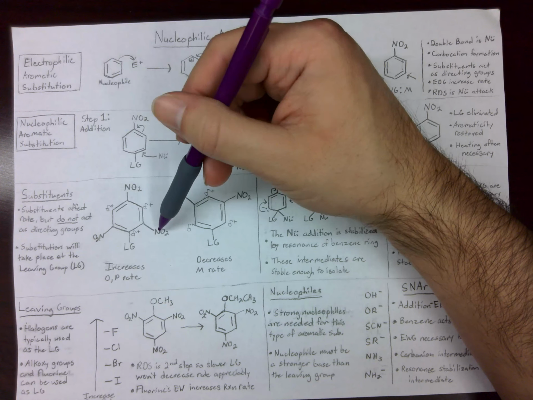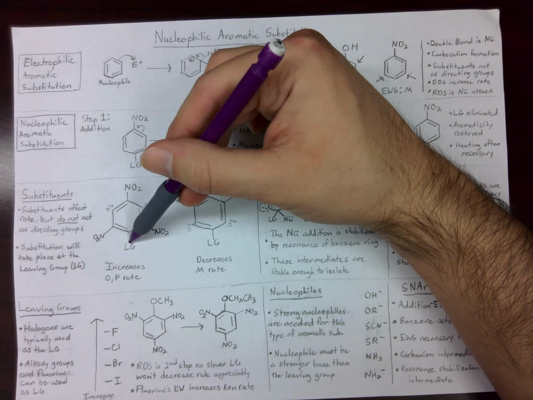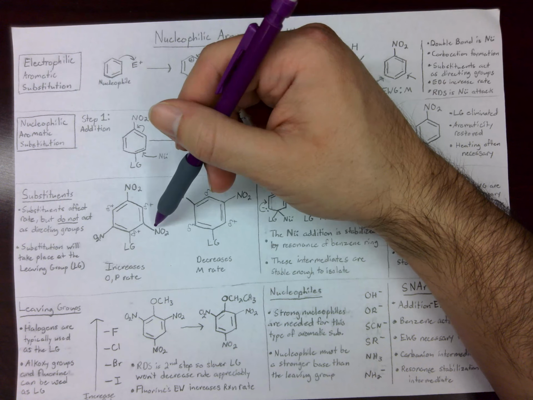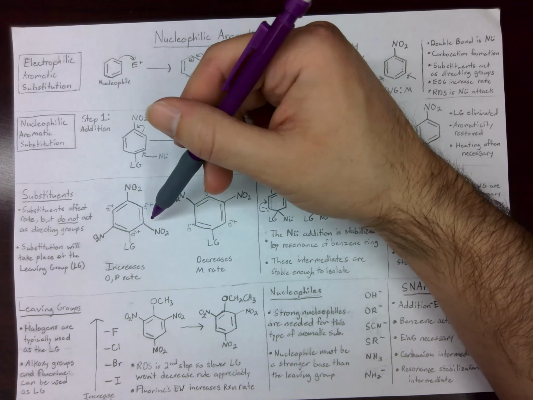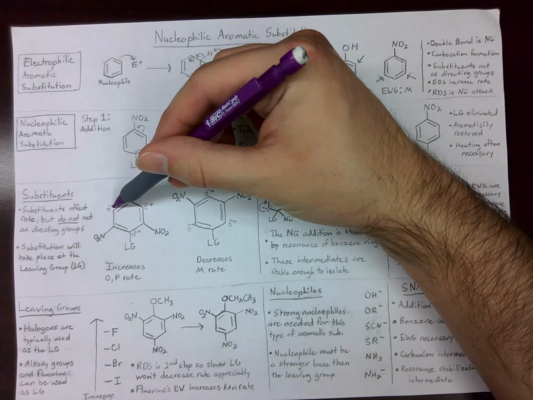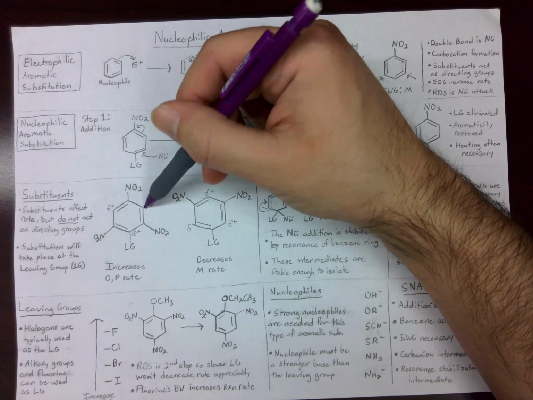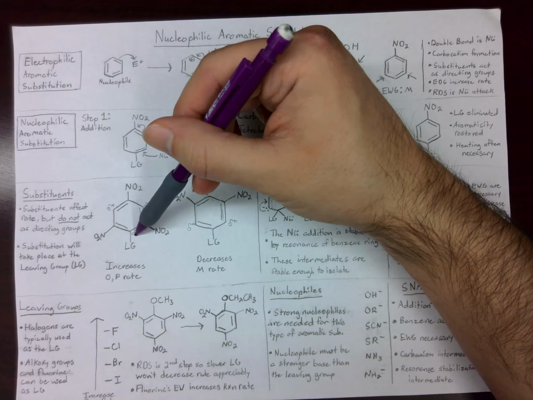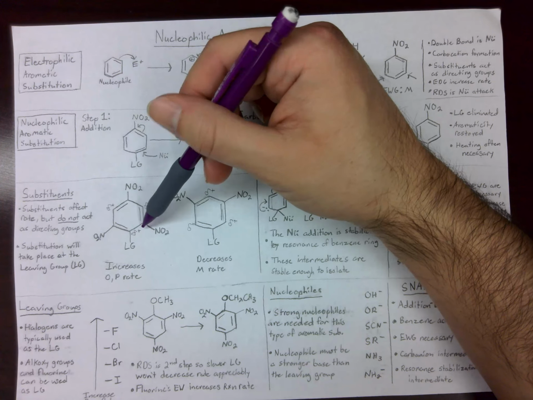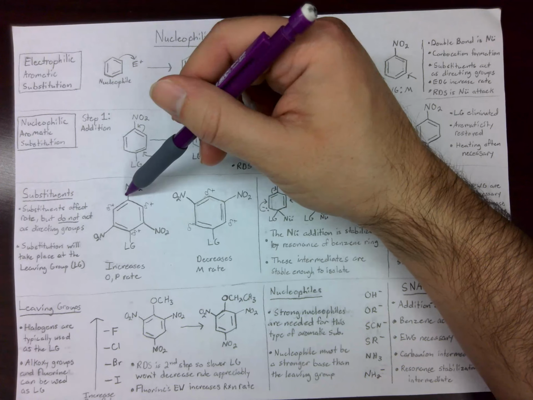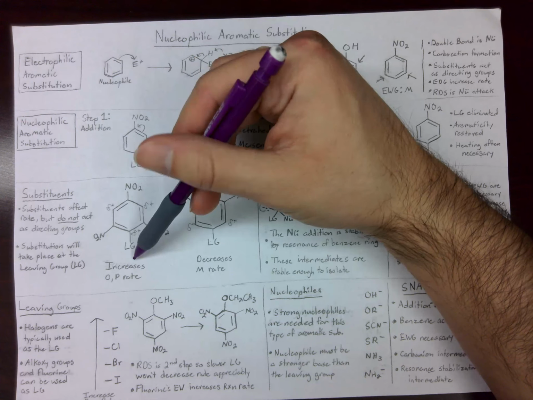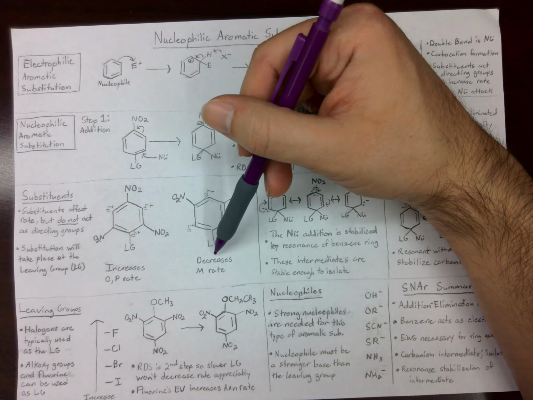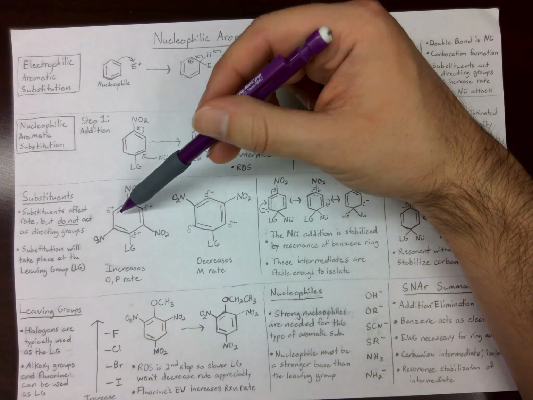So normally you'll have them ortho and para to the leaving group, because the electronic effects, whether electron donating or electron withdrawing, are generally at the ortho and para positions. So if you want electron density decreased, you'll want ortho and para positions to be taken up by your substituents. So this increases the rate.